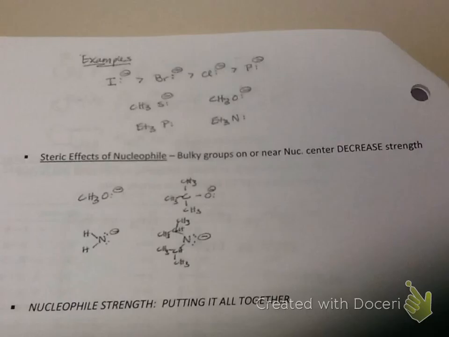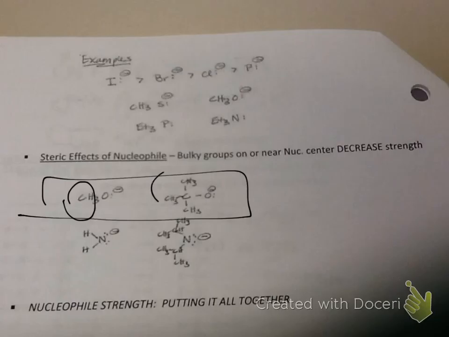So if you're comparing nucleophilic atoms and everything's the same, like for instance here, we both have oxygens. They're both negatively charged, so they have the same electronegativity, the same size, the same charge. The only thing that's different is what's connected to these oxygen anion nucleophiles. Back here, our R group is a methyl group, which is relatively small and non-bulky.